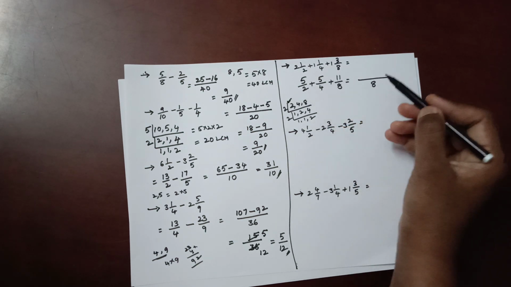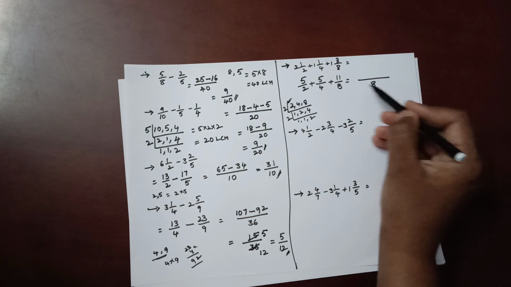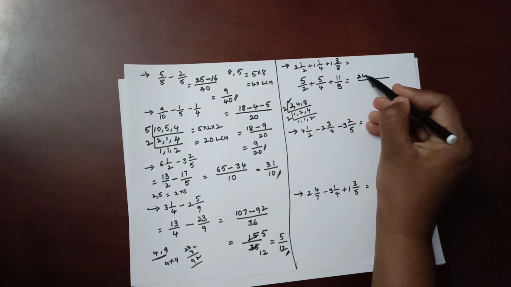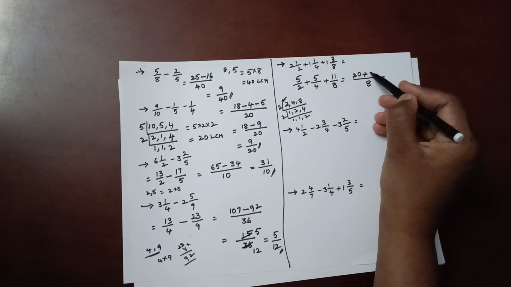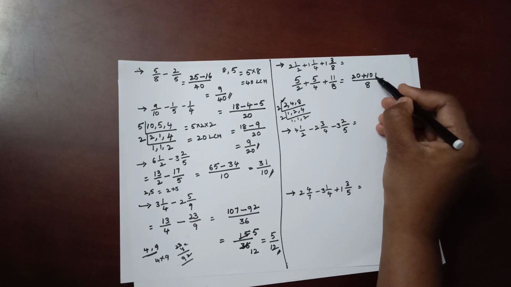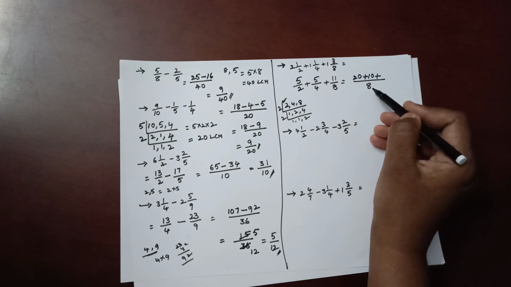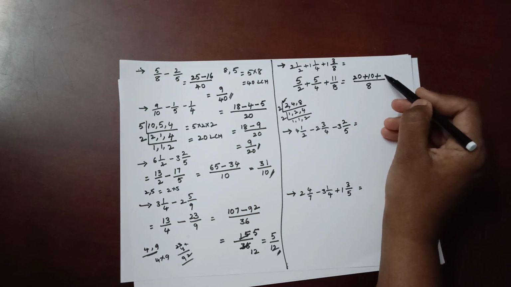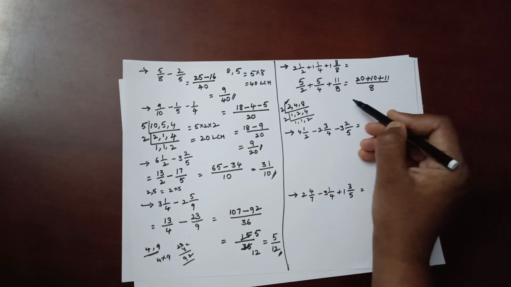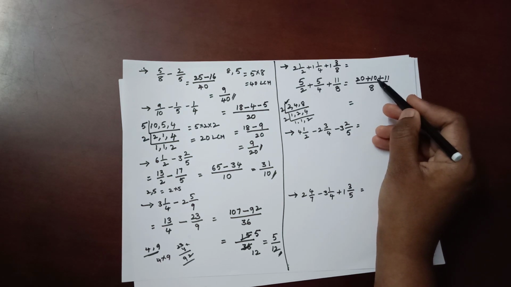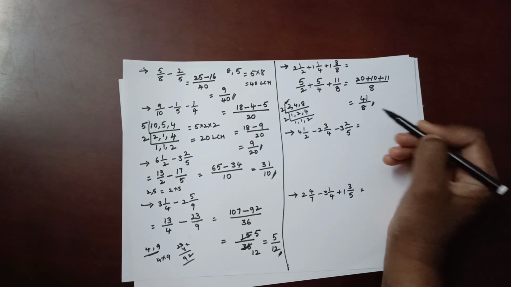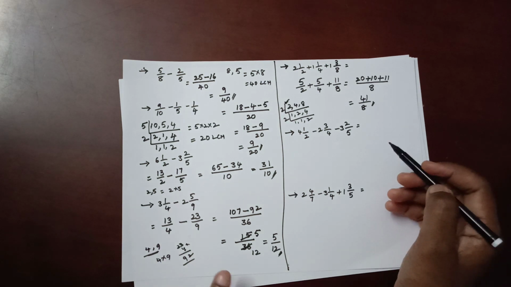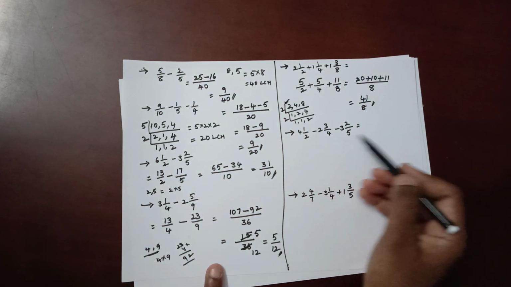So this 2, how many times is it going in 8? 4 times. 4 fives are 20. What is the sign? Plus. 4, how many times is it going in 8? 2. 2 fives are 10. What is the sign? Plus. 8, how many times? 8 only one time. 1 into 11 is 11. So 20 plus 10, 30. 30 plus 11, 41 by 8. Now coming to the next problem.